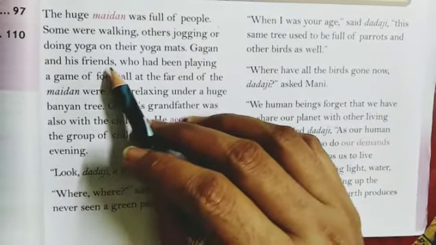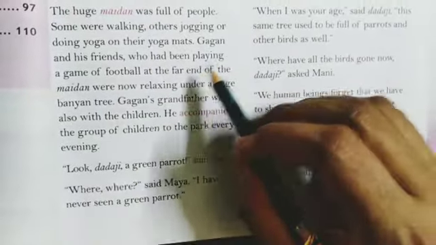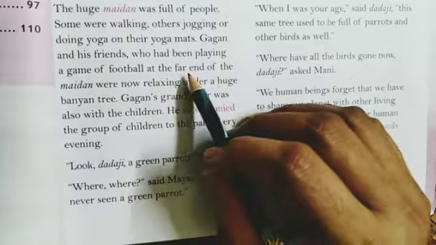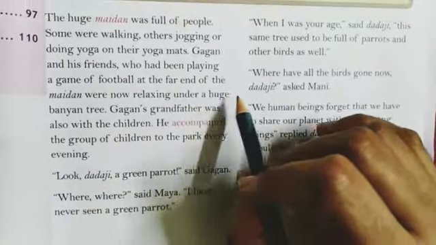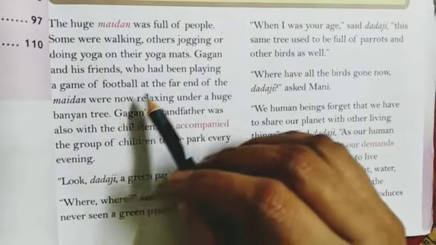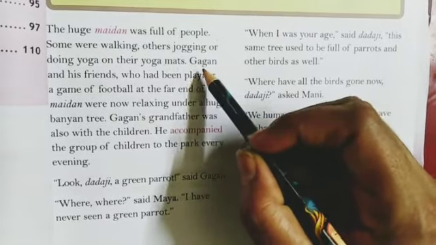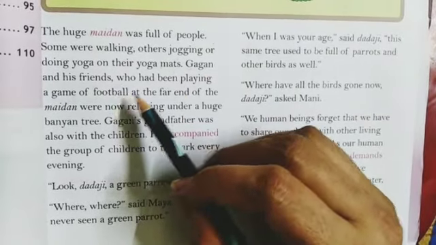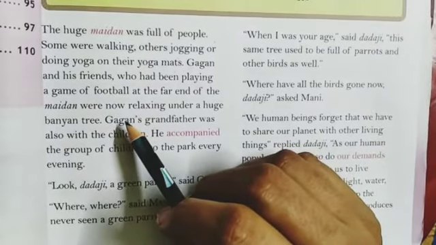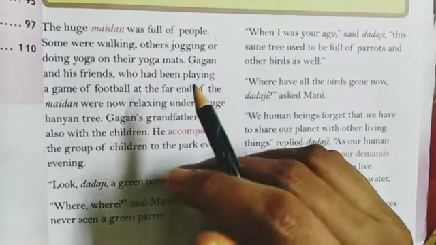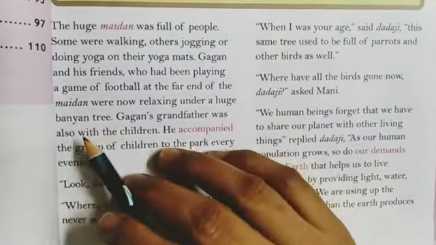Gagan and his friends. So Gagan is a boy. Gagan and his friends, who had been playing a game of football at the far end of the Maidan, were now relaxing under a huge banyan tree. So we got a character over here. His name is Gagan, and there were some friends with Gagan who were playing football on that field. And after playing for some time, they felt they needed some rest, and they came under a banyan tree.